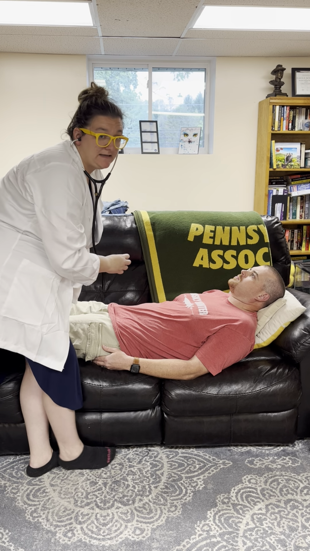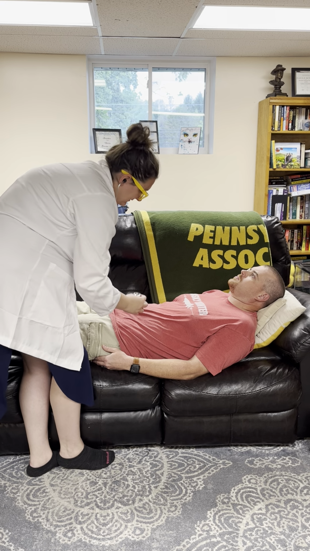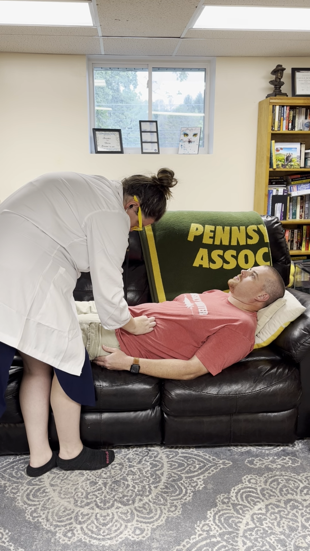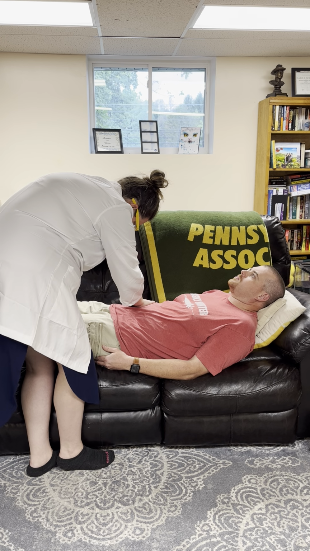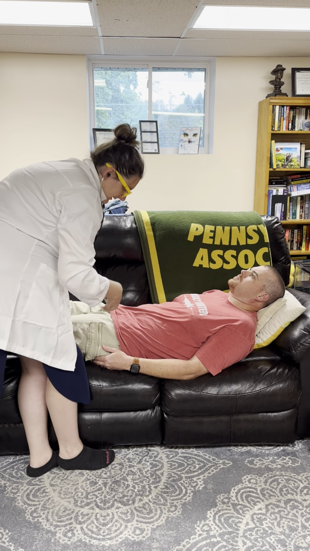Moving on to his iliac arteries, which are 2 centimeters below the umbilicus and just to the left and right. And then finally, the femoral artery, which is in the groin.